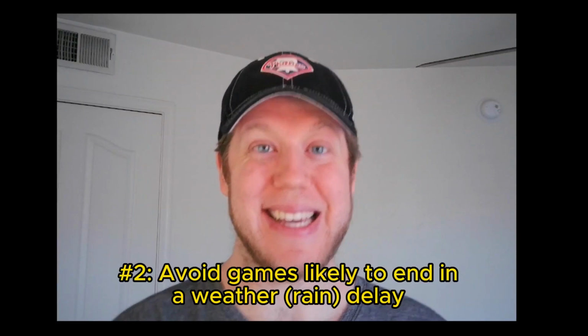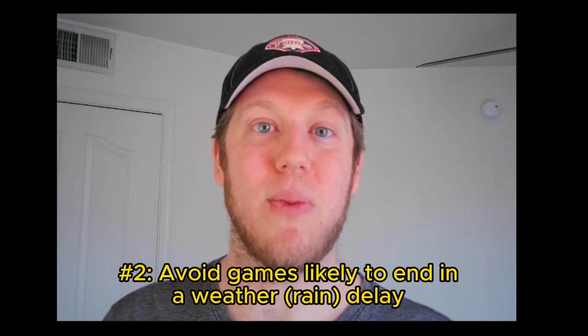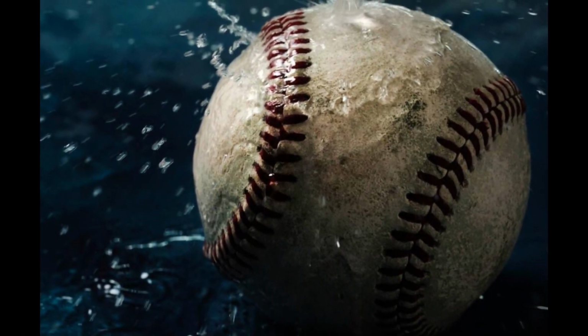The second thing to avoid is a game that's likely going to end in some kind of weather delay. Usually it's rain. In order to do this, you want to check the weather report for whatever game you're about to bet on, just to make sure that there's not a lot of rain incoming. If there ends up being a rain delay that ends up moving the game to the next day, there's a chance, once again, that one sportsbook on one side of your bet ends up voiding that bet and the other sportsbook ends up counting the bet. So every sportsbook is different when it comes to these rules, but the way that you stay in the clear is just make sure that you're checking the weather report and not betting on games that are likely to have a lot of rain.